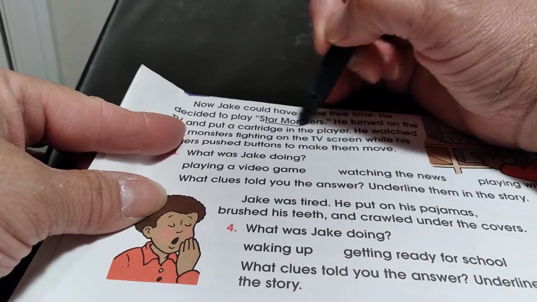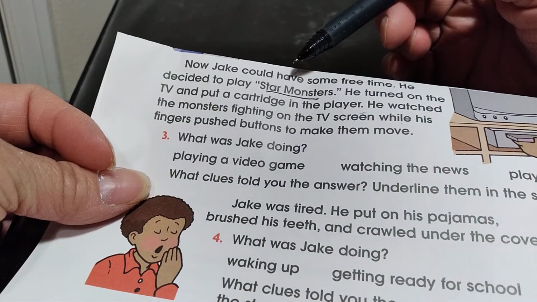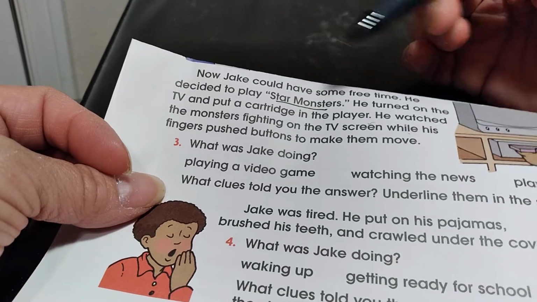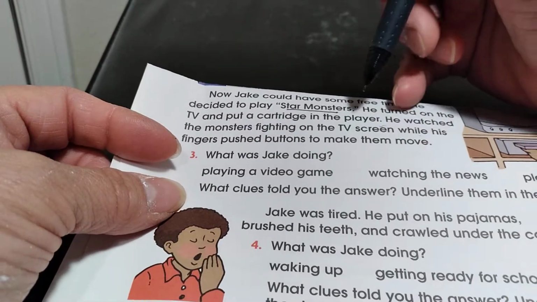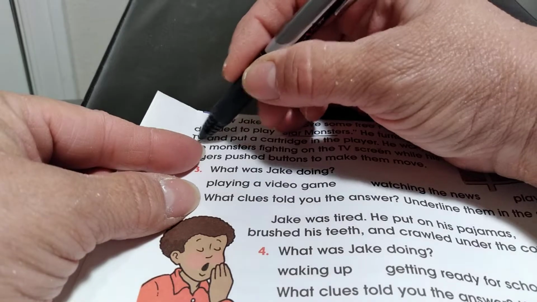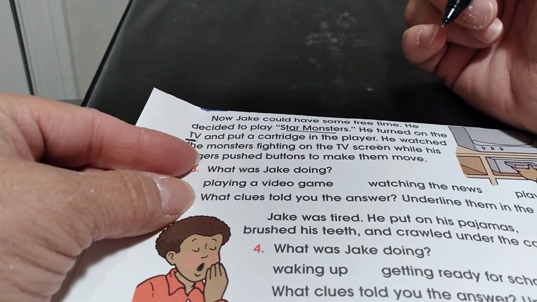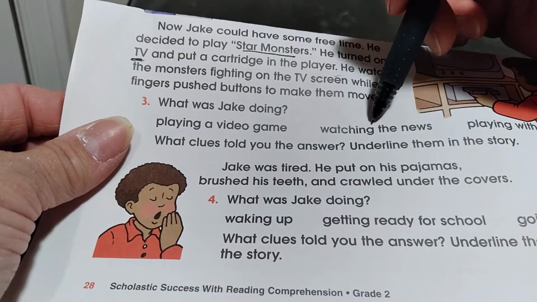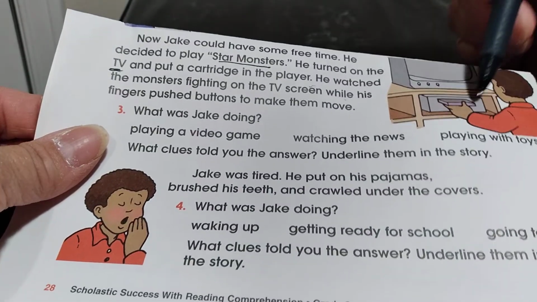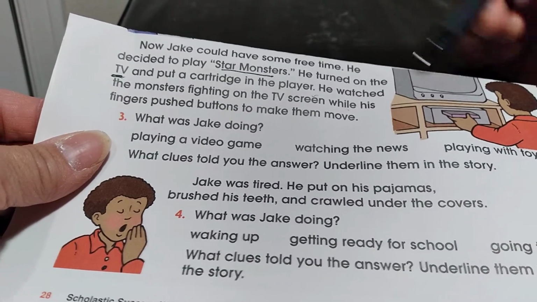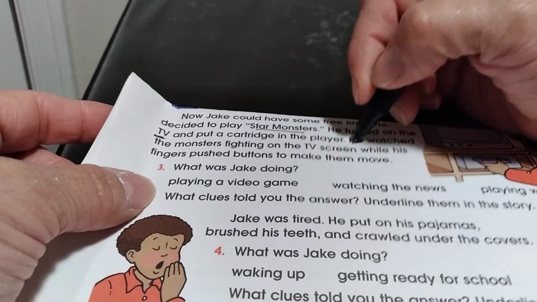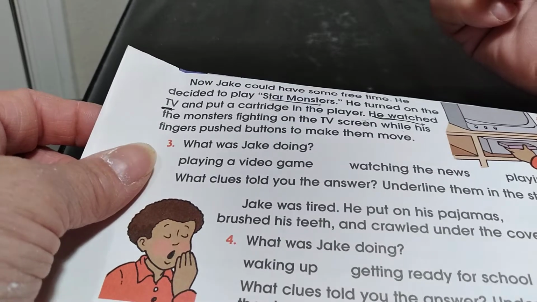All right, the clues were: one, Star Monster, the title. He turned on the TV, all right, but he wasn't watching the news, which is one of our answers. And he wasn't playing with a toy because he put a cartridge in and then the TV screen came on. So he watched is another clue.